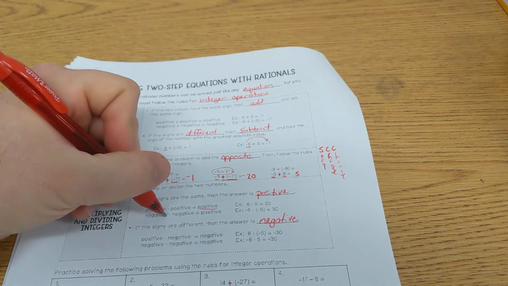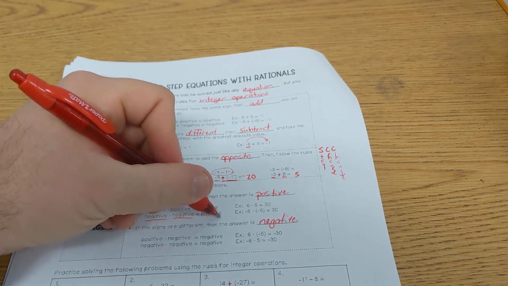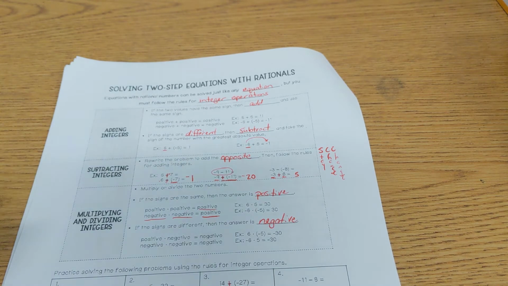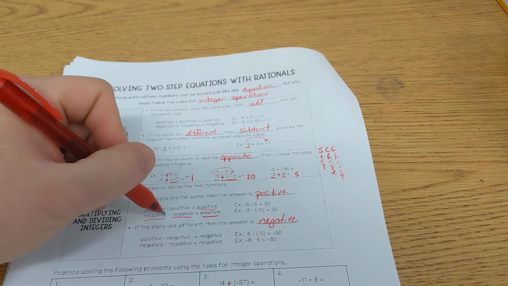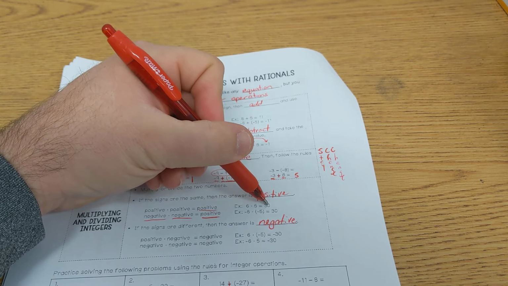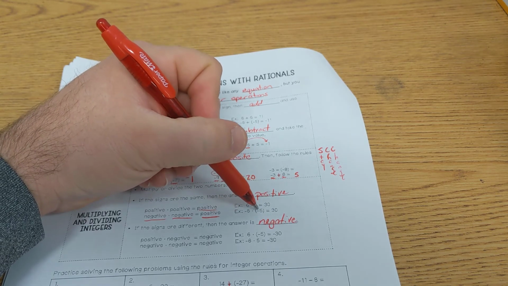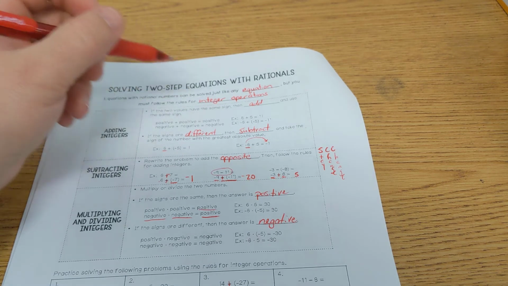Now, when we introduce negatives, negative times a negative is positive. So when we multiply or divide, if they're the same sign, the answer is always going to be positive. So 6 times 5 is 30. -6 times -5 is also 30. So it's going to be positive.